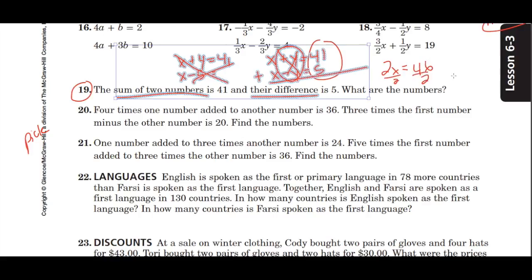Divide by 2, divide by 2, x is equal to 23. And if x is 23, then y has to be 41 minus 23, which is 18. So x is 23, y is 18. 23 minus 18 is 5, okay?